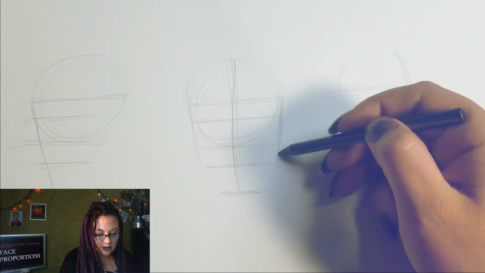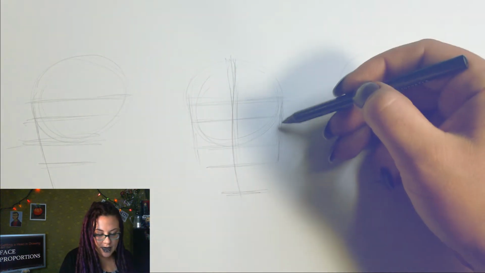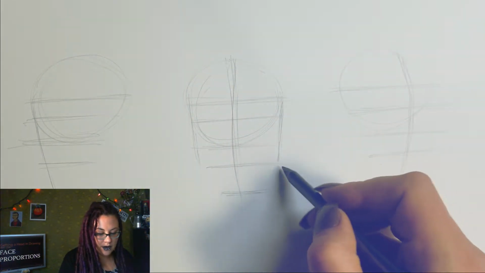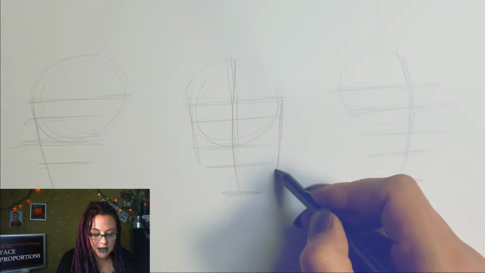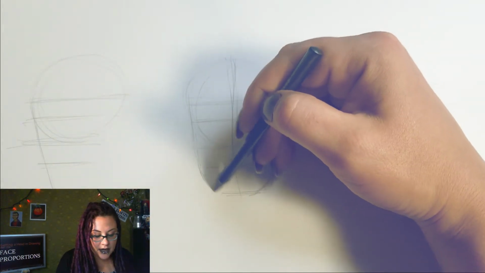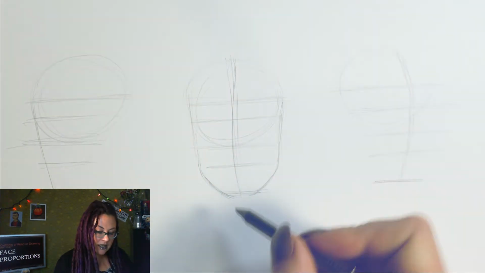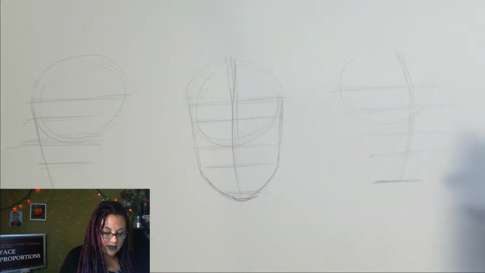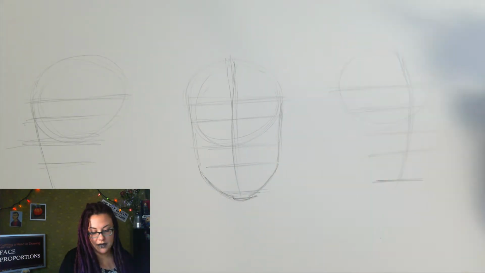Now, to actually get the shape of the head, I tend to draw from the very outer edges of the circle to about the mouth line. And then I kind of go and just turn that in towards the center line.